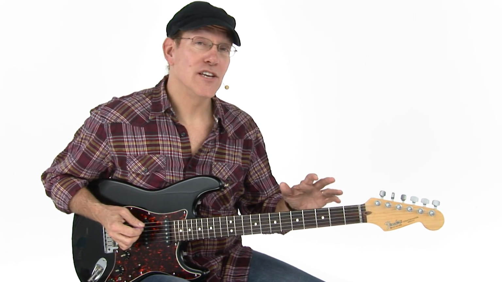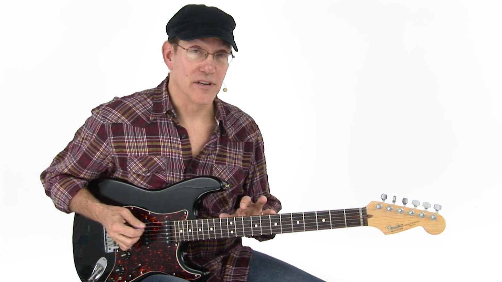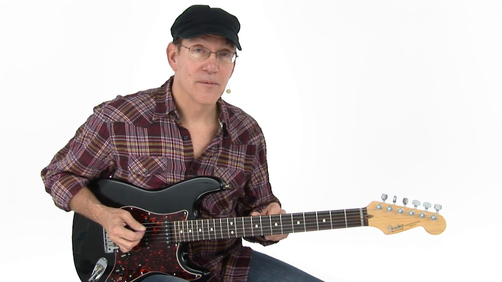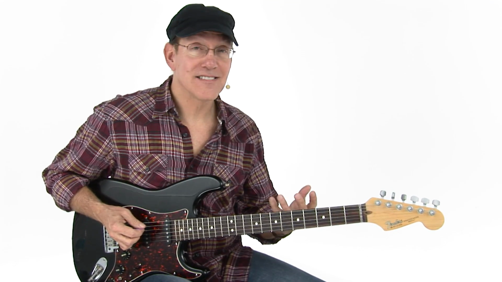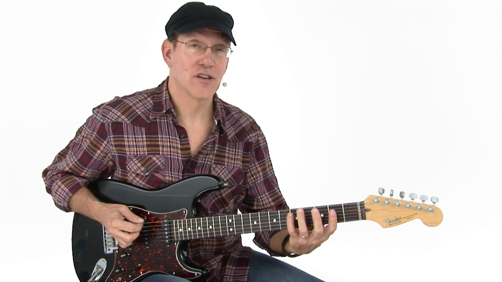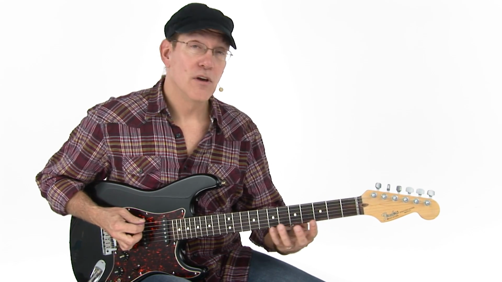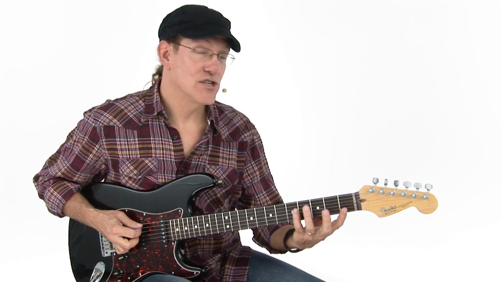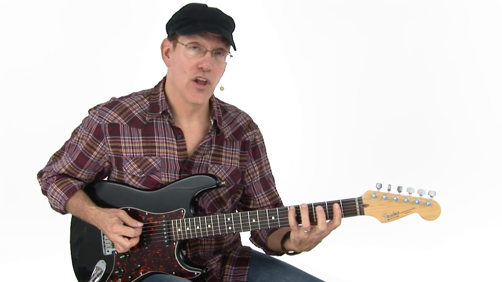So now that you have a good understanding of inversions and you've played your inversion shapes on the low 3 strings, what about the other strings? Well, the good news is our next set of 3 strings, which are strings 5, 4, and 3, use the exact same shape that we used on the low 3 strings.